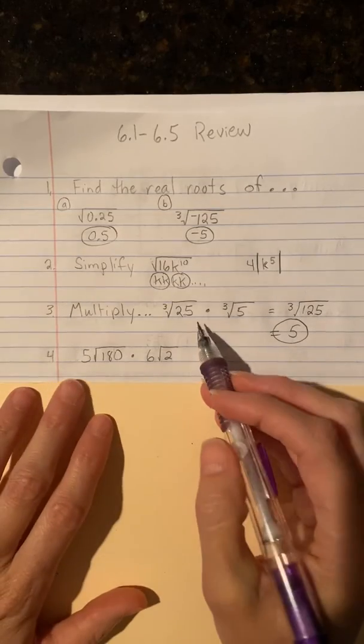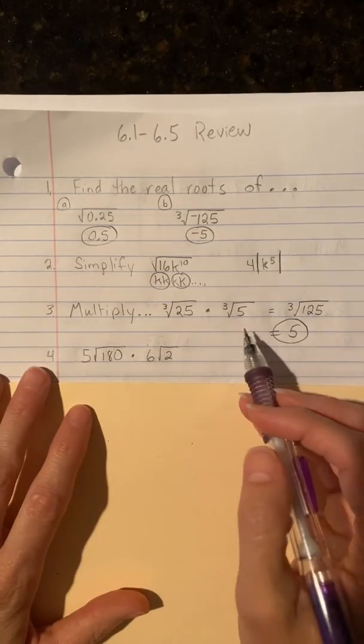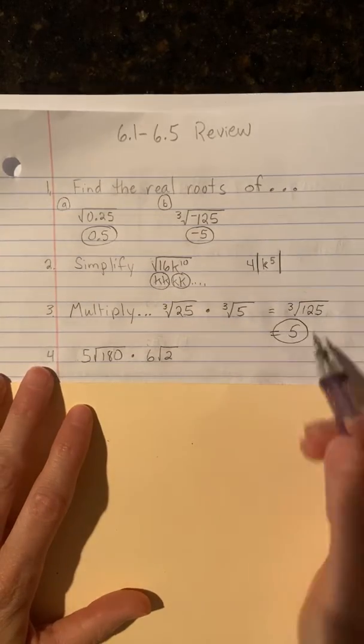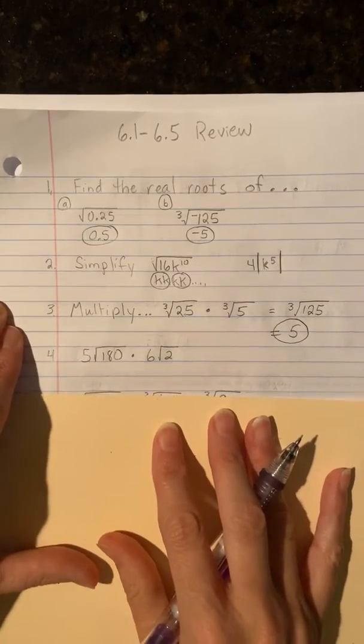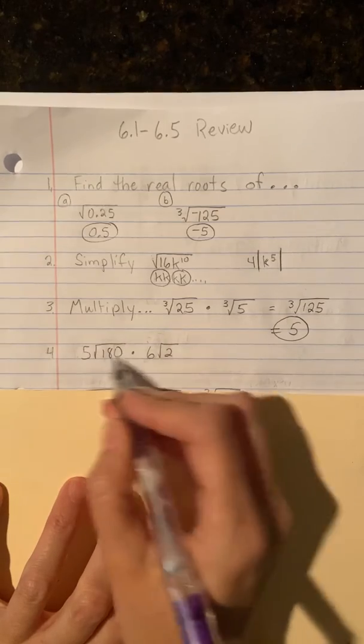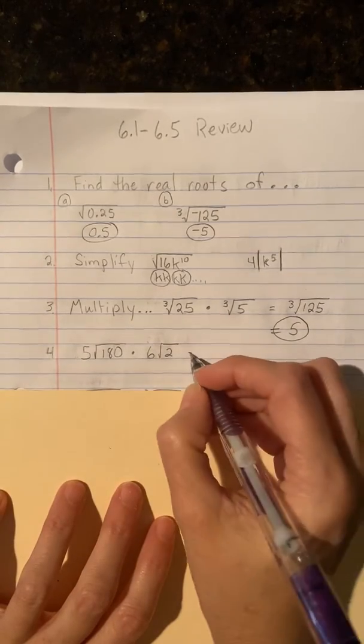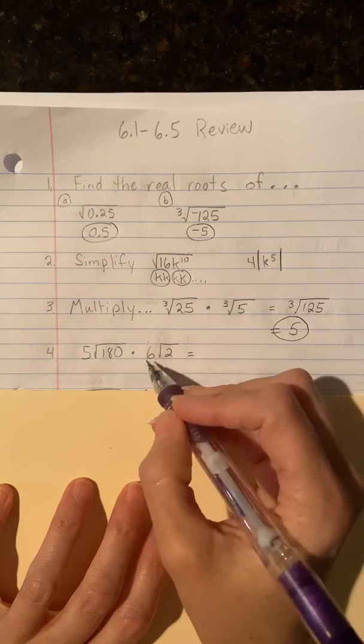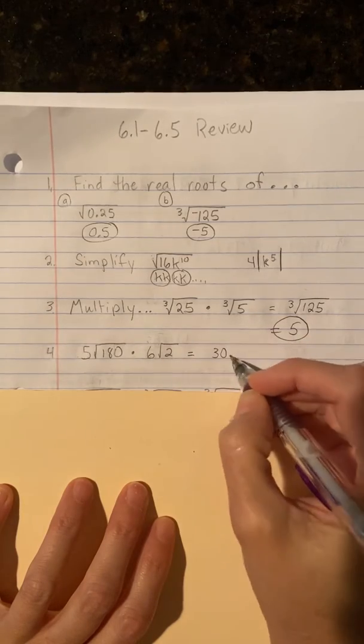So if the problem has all numbers in it, I would be checking it in a calculator before I go through the process of breaking everything down. All right, this one. So again, you multiply before you simplify. Multiply first, then break it all down. So 5 times 6 is 30.